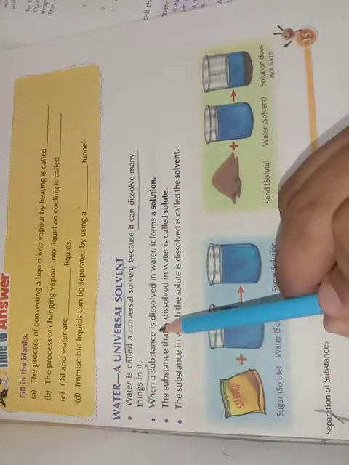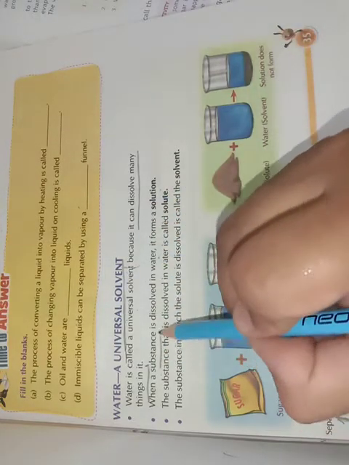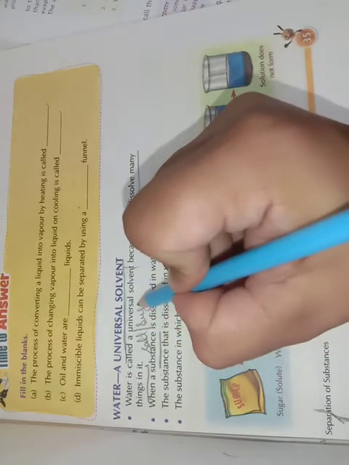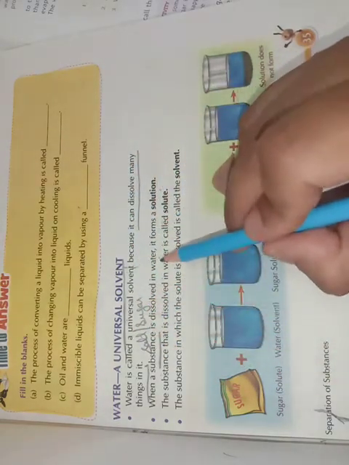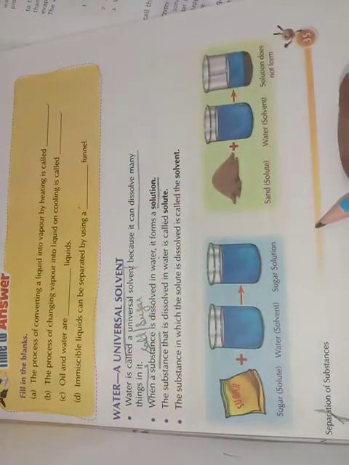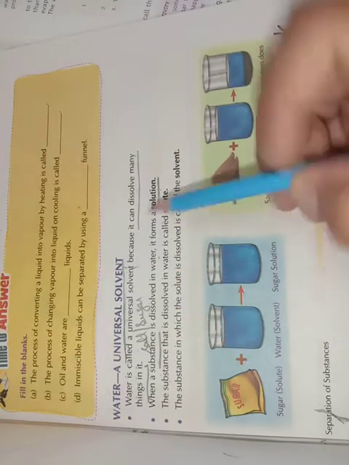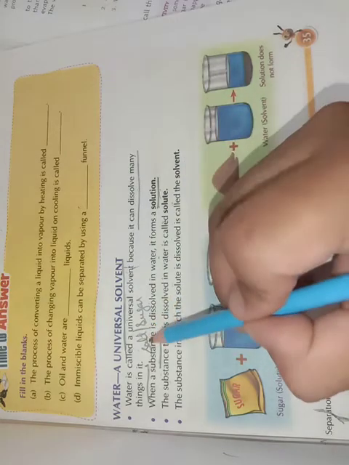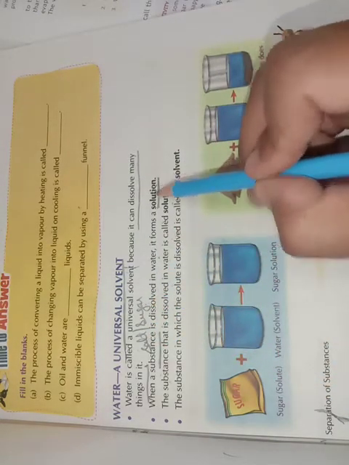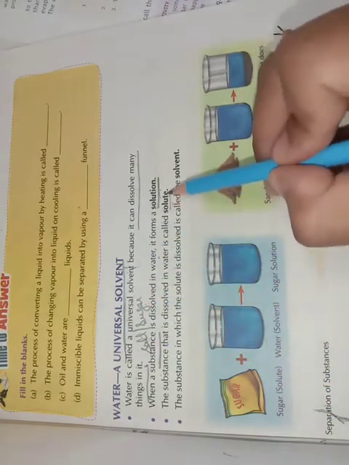Fine. When a substance is dissolved in water, it forms a solution. Like if you take a substance, salt or sugar, if anything gets dissolved in water, what does it make? It makes a solution. The substance that is dissolved in water is called solute. Like if you have mixed salt or sugar in the water, it makes a solution, and the thing dissolved to make the solution is called solute.